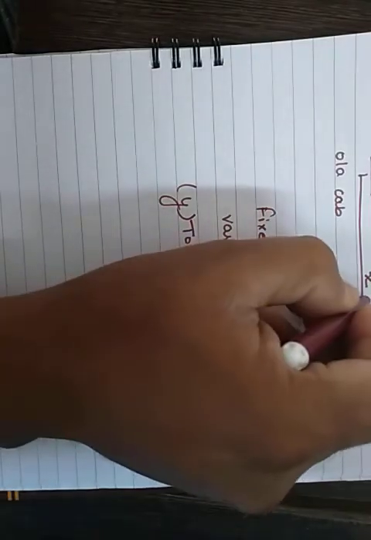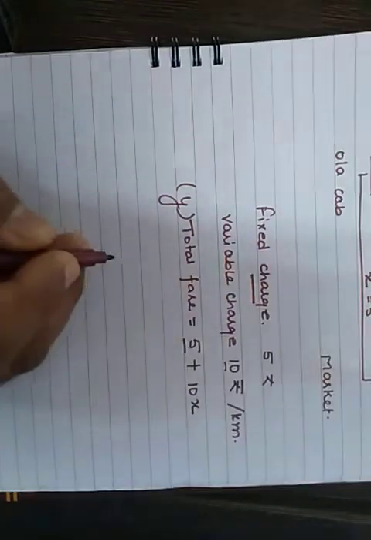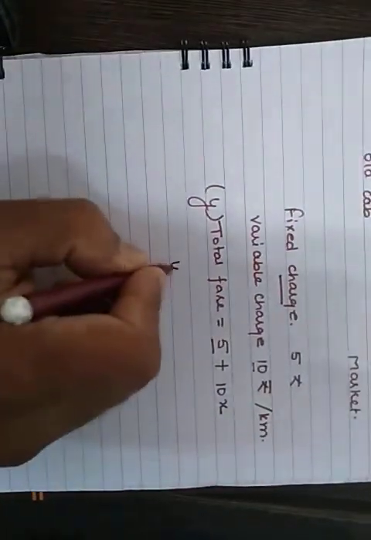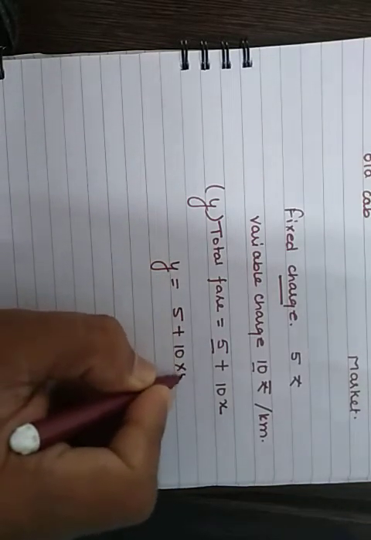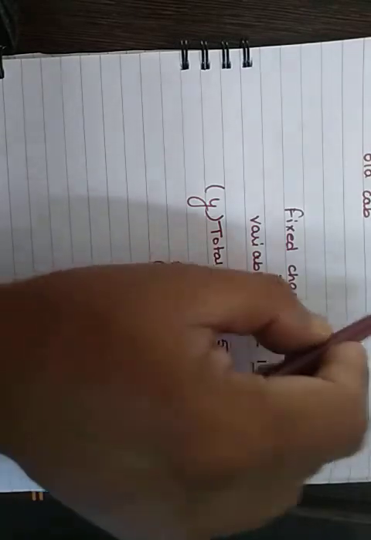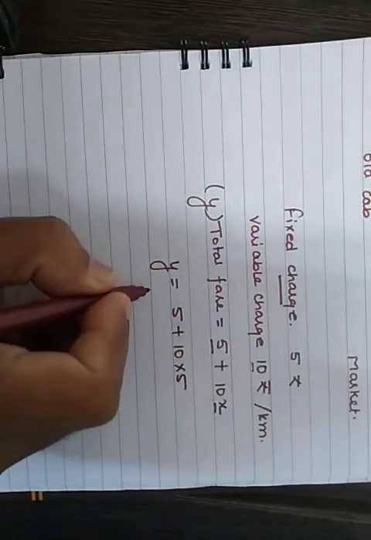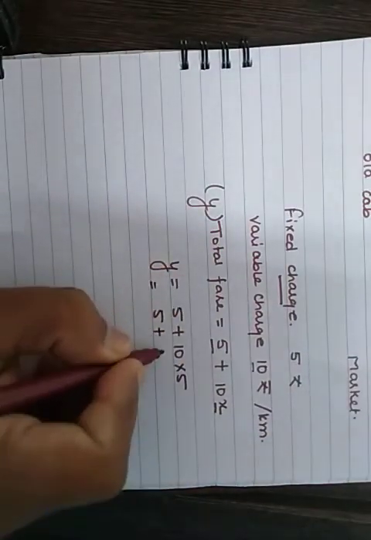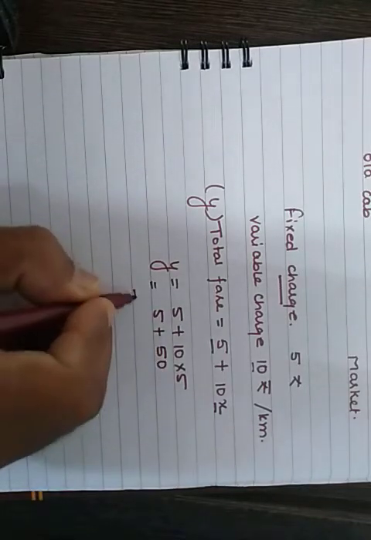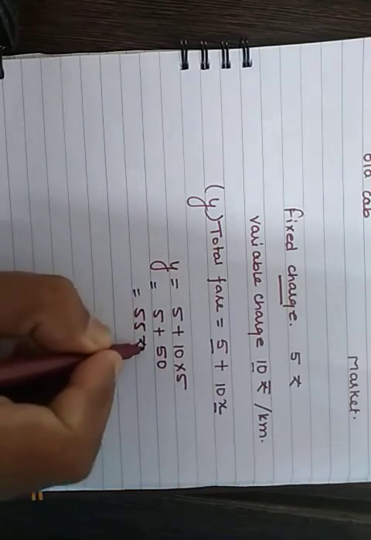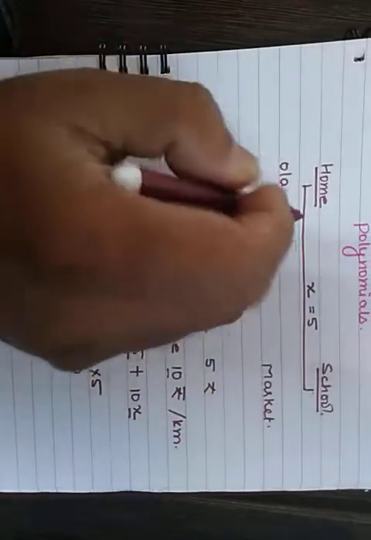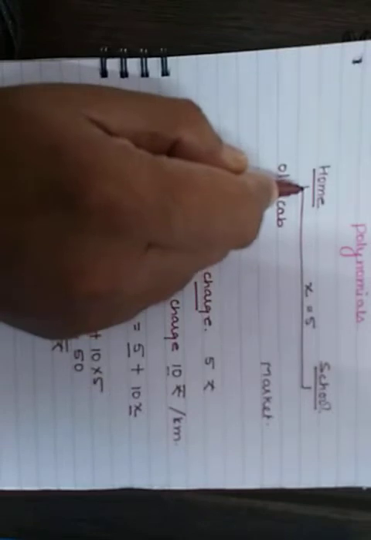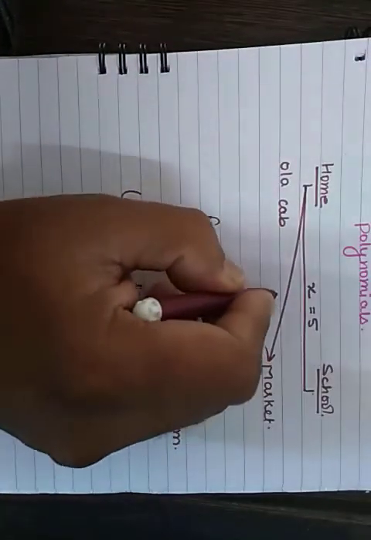Now for home to school, if this x is 5, the total fare will be equal to 5 plus 10 into 5. Instead of x, I have to use this 5, 10 into 5 is 50, so 55 rupees that I have to pay.